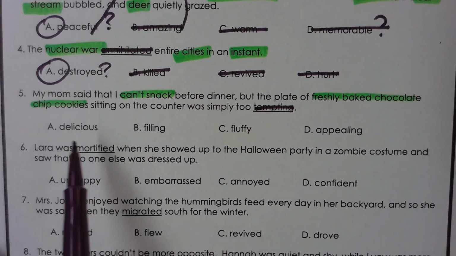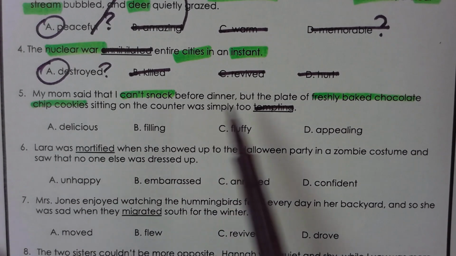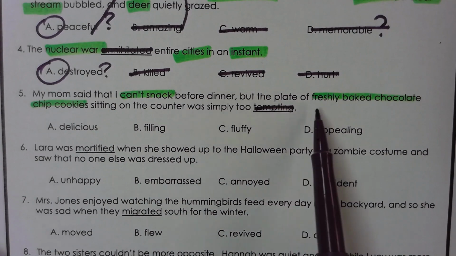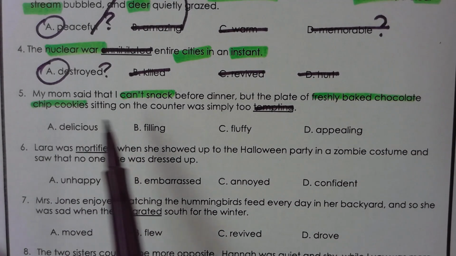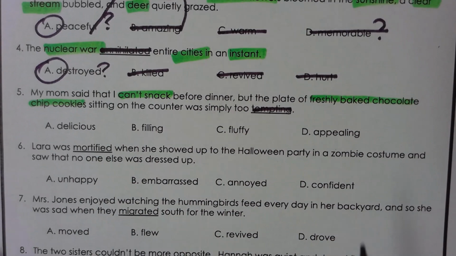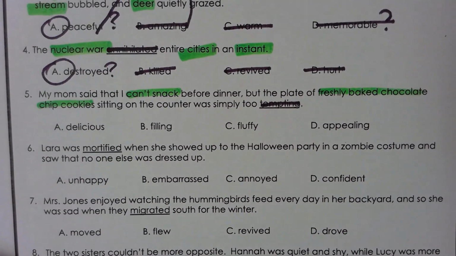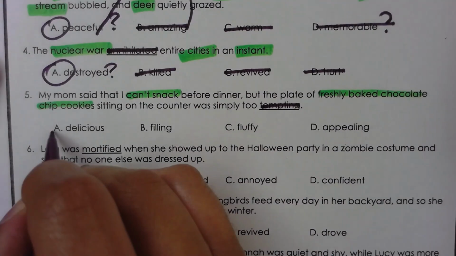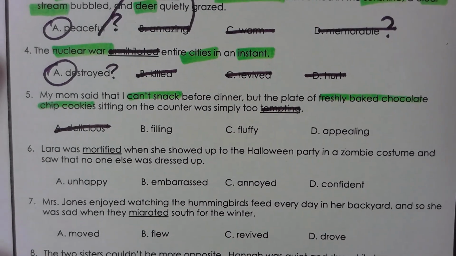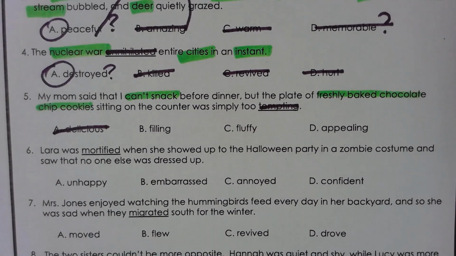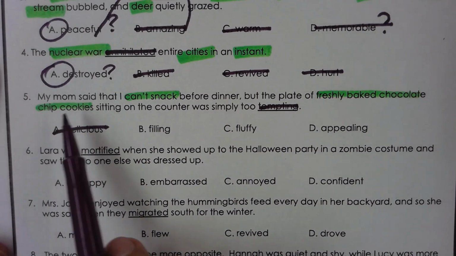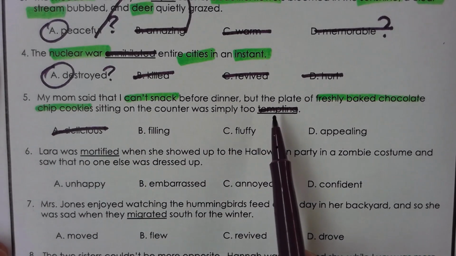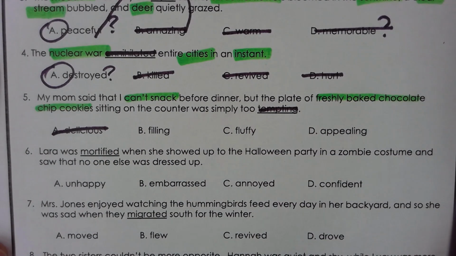Let's plug in delicious. My mom said that I cannot snack before dinner, but the plate of freshly baked chocolate chip cookies sitting on the counter was simply too delicious. We already know they're delicious. He or she is talking about the circumstance they're in, so it's not delicious. Filling. I don't think this person has eaten the cookies. This person's thinking about doing it, so let's plug it in. My mom said that I cannot snack before dinner, but the plate of freshly baked chocolate chip cookies sitting on the counter was simply too filling.